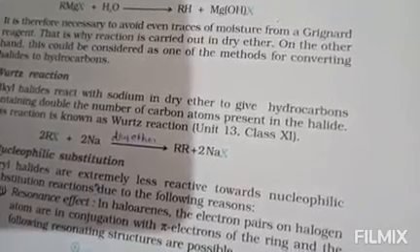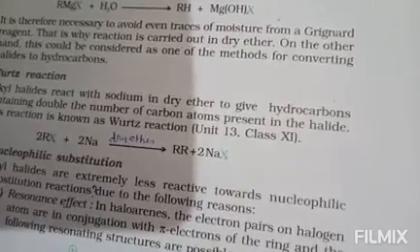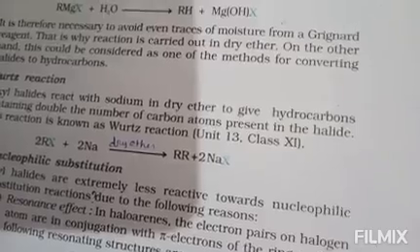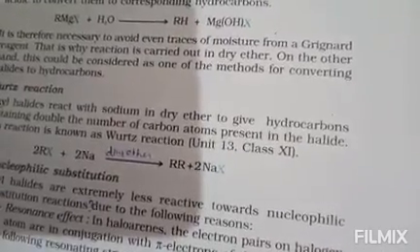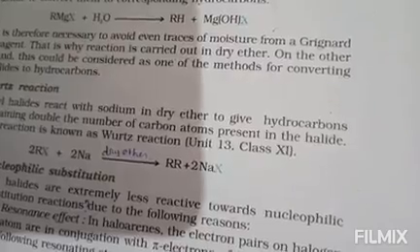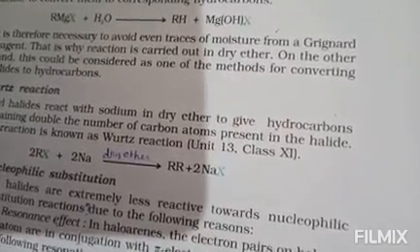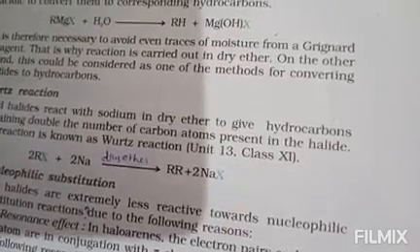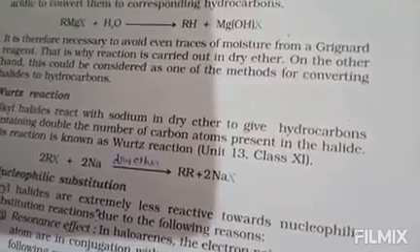Here the first reactant is only one R, although it is taken as 2 molecules. That means, say, methyl chloride. If you have taken 2 molecules of methyl chloride along with 2 sodium in the presence of dry ether, then you will get ethane. So one is methane, now it comes to ethane, like this one. So this reaction is called a Wurtz reaction.